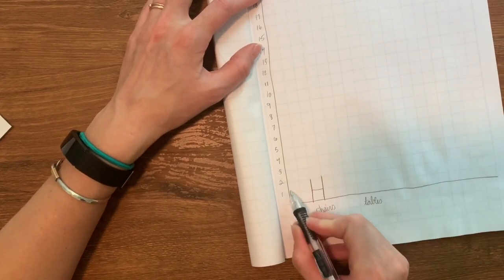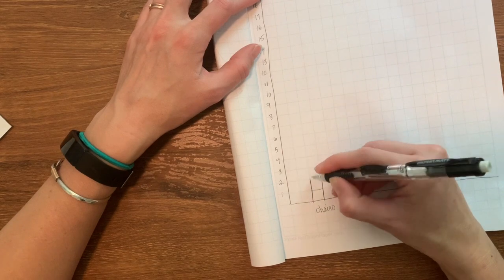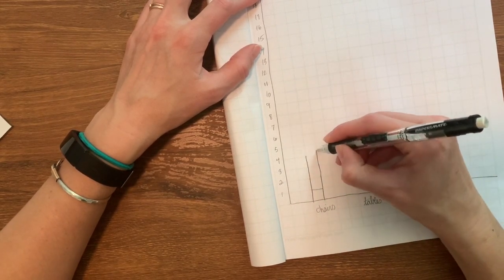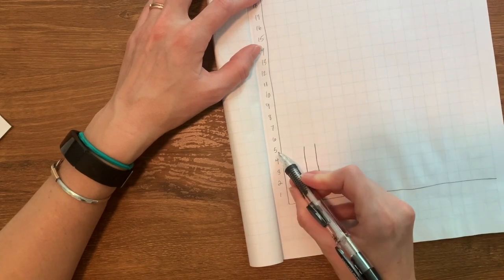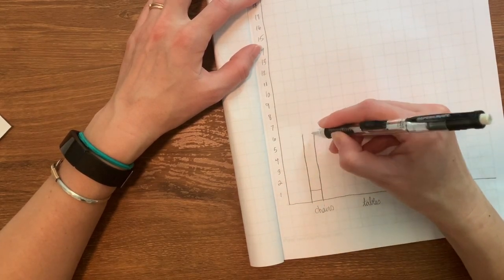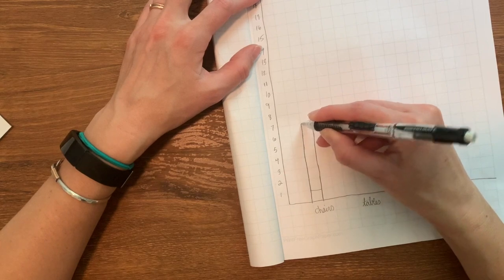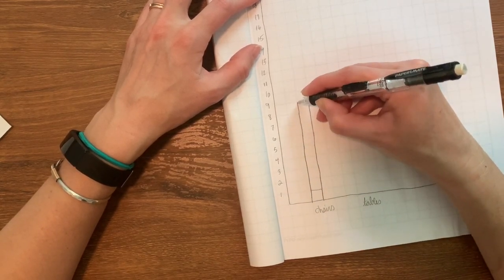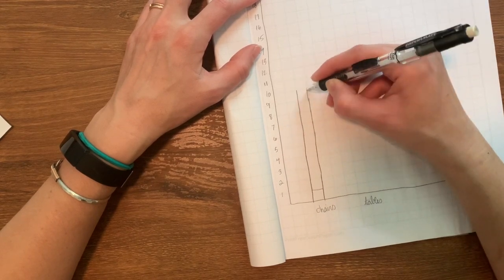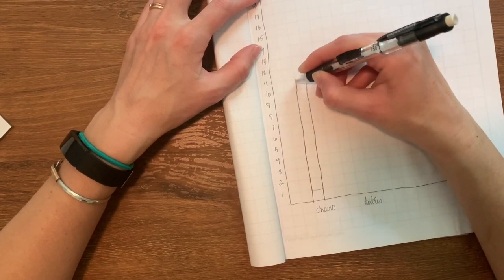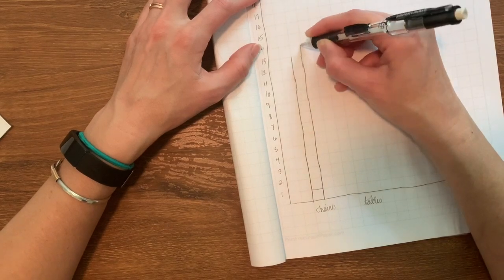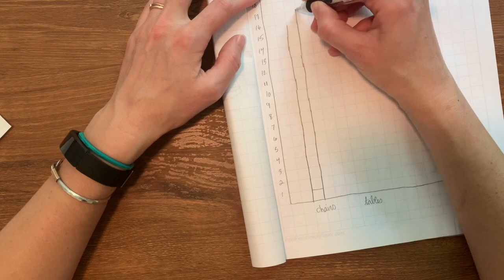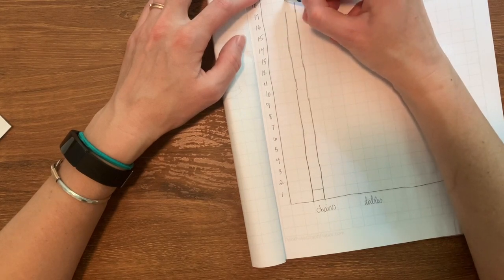Okay, so 1, 2, so see how we're going up to the 2 line? 3, 4, 5, 6, 7, 8, 9, 10, 11, 12, 13, 14, 15, 16, 17, 18.